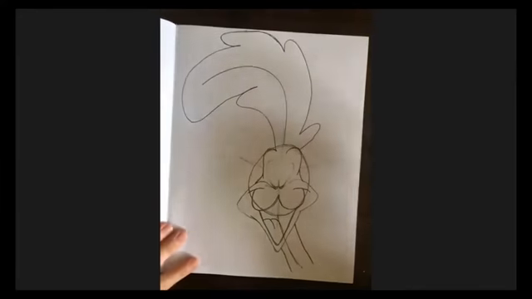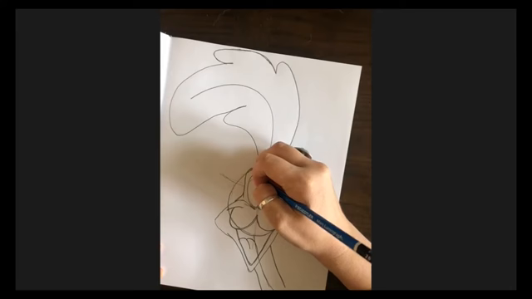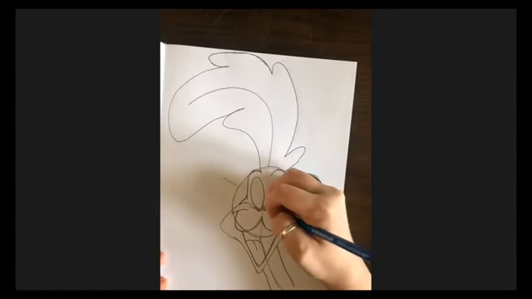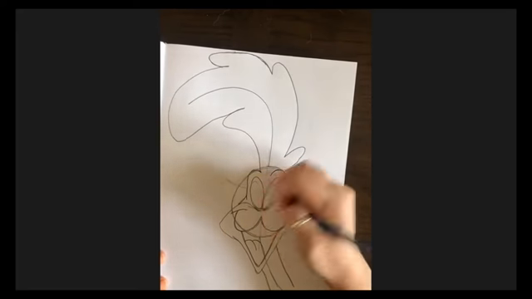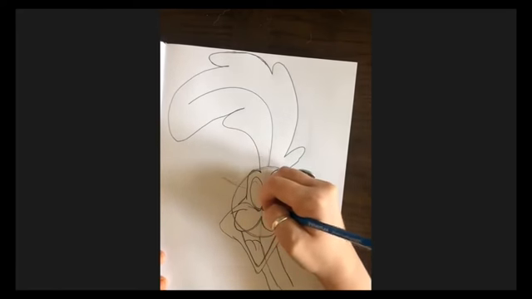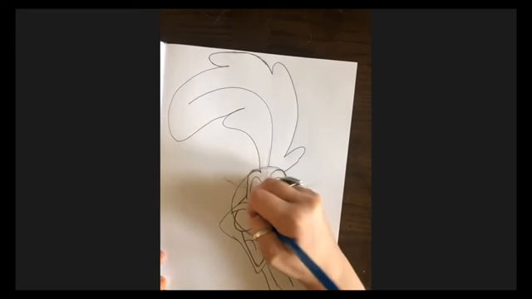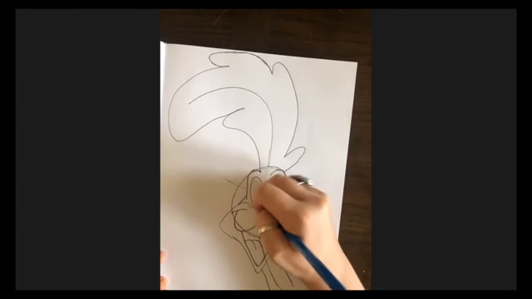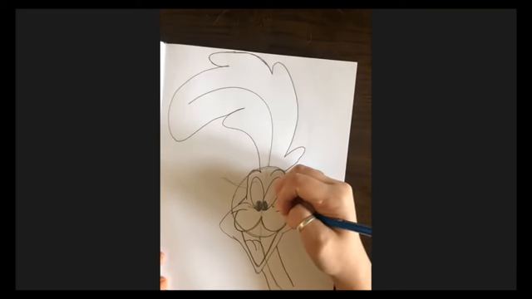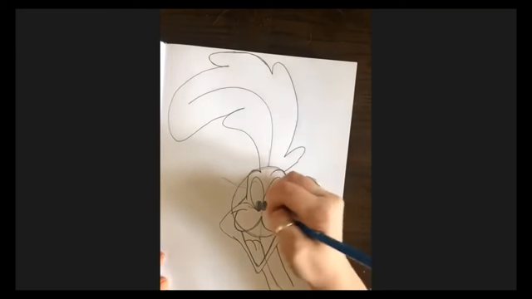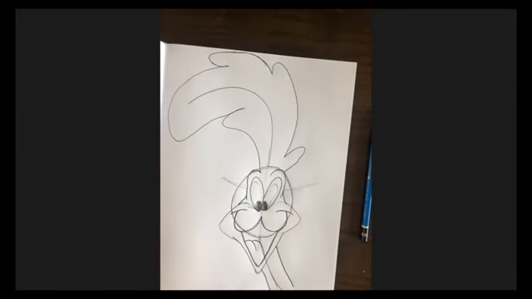And again, if you want to take a second right now, go ahead and adjust any lines that you want to. The pupils land right in the center. And there's our adorable Roadrunner. Okay.